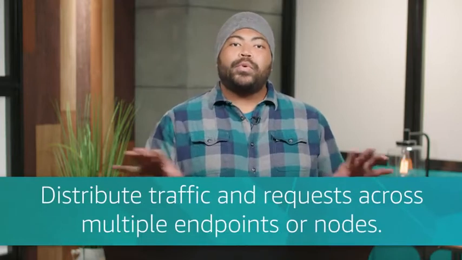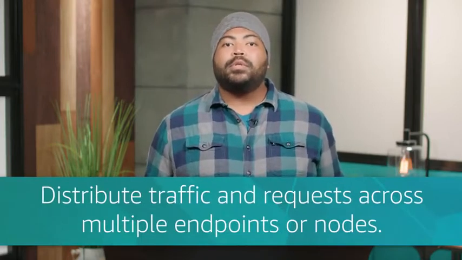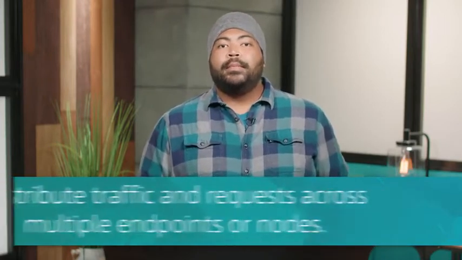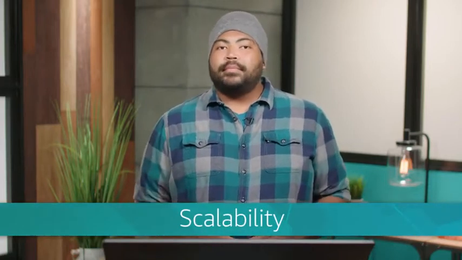Another way to help build towards higher availability is to utilize ways to distribute traffic and requests across multiple endpoints or nodes. Using load balancers is a major way this can be accomplished. Also, you'll want to have some scalability.